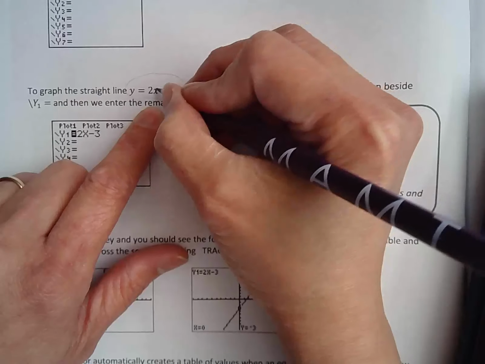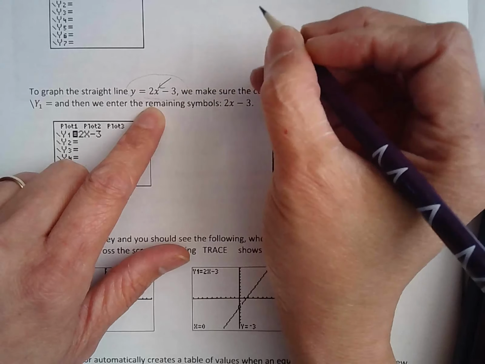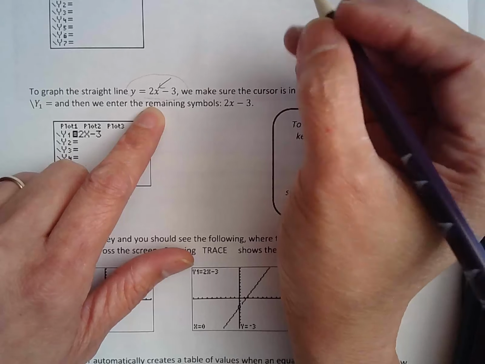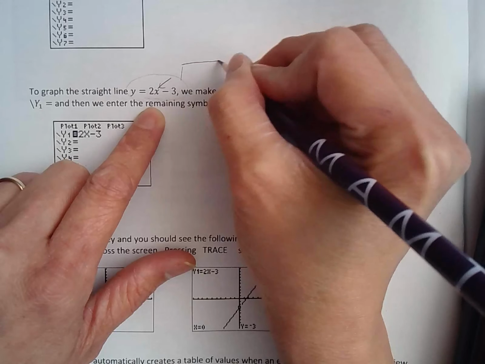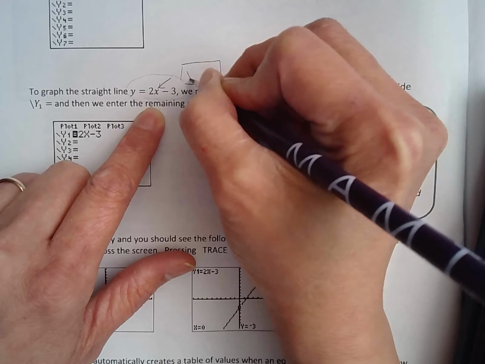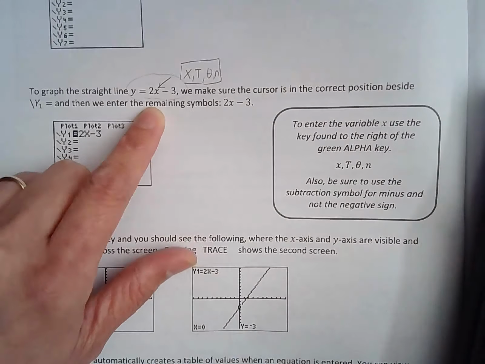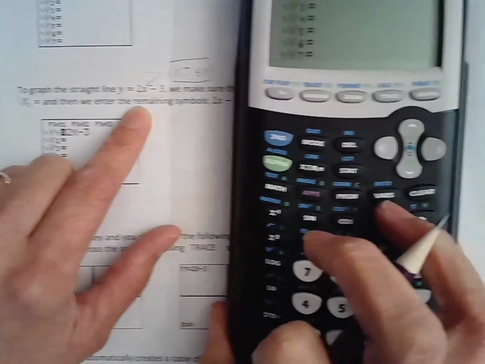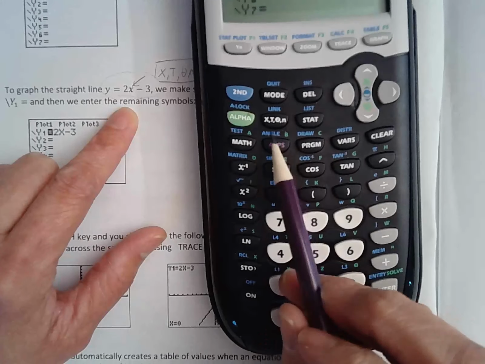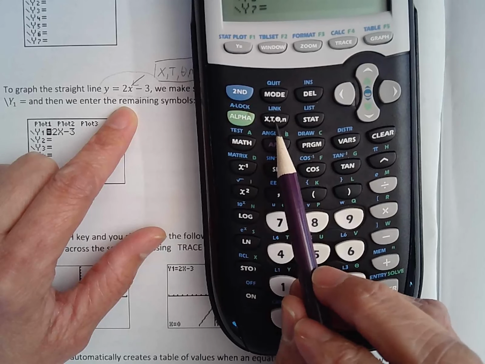And then to get the x, you're probably thinking, how do I enter the x? You're going to press the button that says X,T,theta,n. Can you locate that button? It's right beside the alpha.